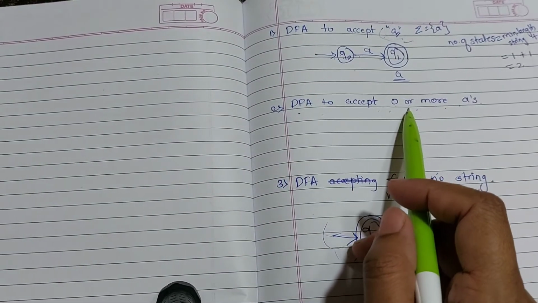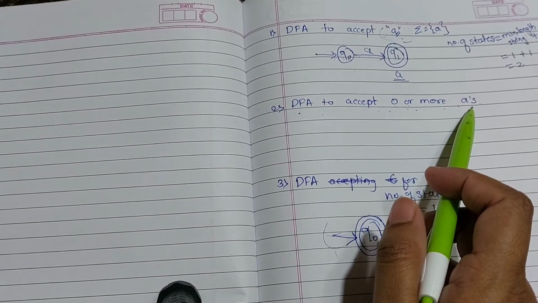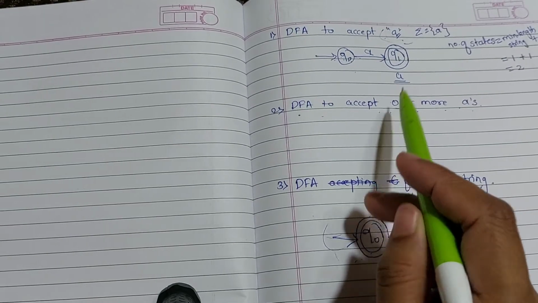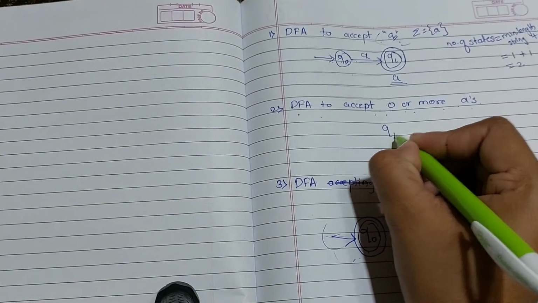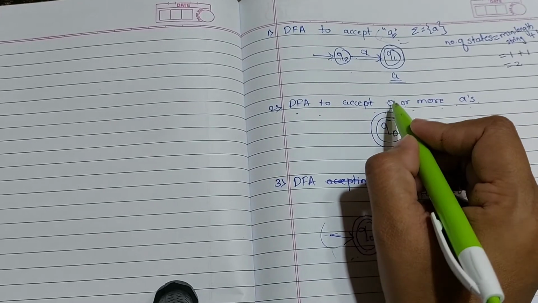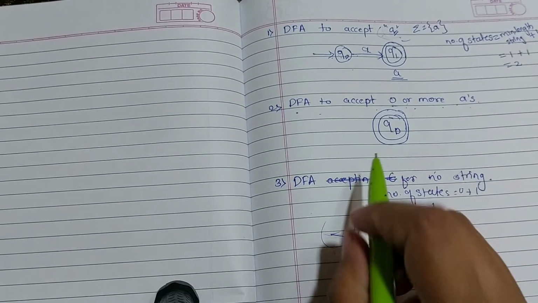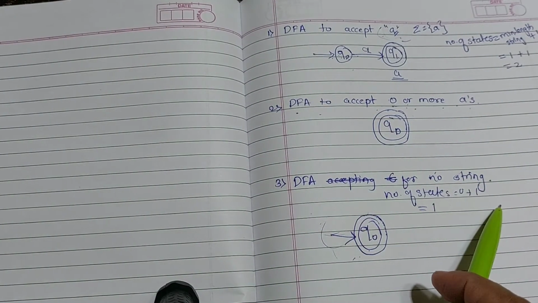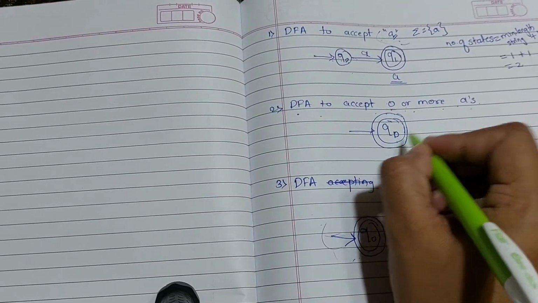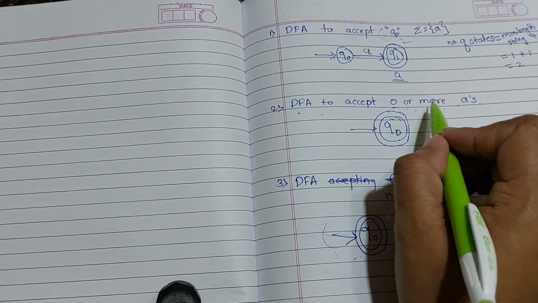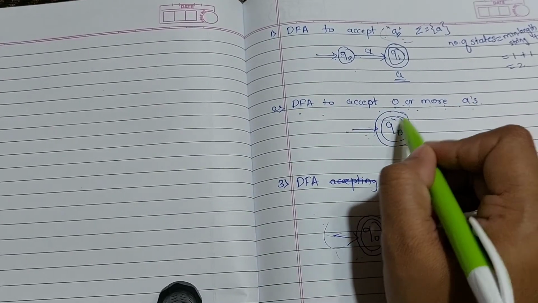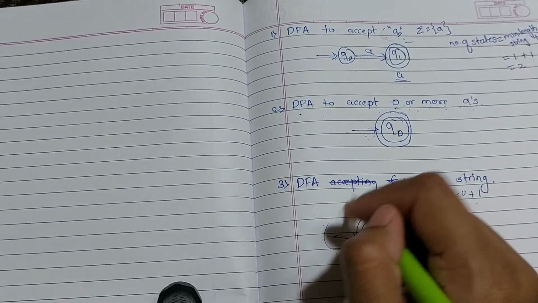Now DFA to accept 0 or more a's. In this case, the minimum length of string is 0, so we can have only one state, suppose q0. If it should accept the zero length string, we represent q0 as both the initial and the final state, and for 0 or more a's, if we provide it like this, we can say that 0 a's are acceptable over it.